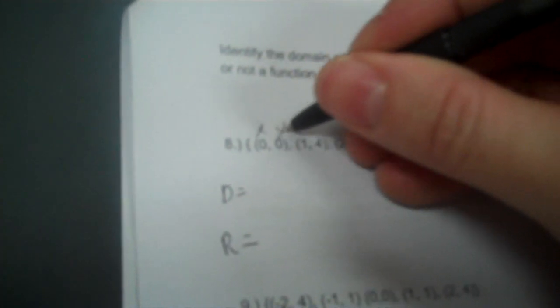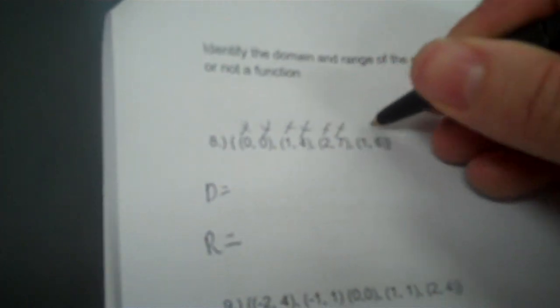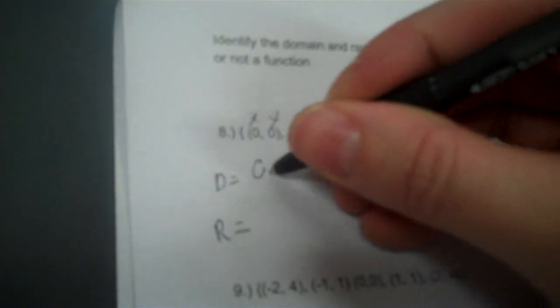Okay, this one. Identify the domain and range of the relationship, then tell whether the relation's a function or not a function. This is easy if you know what you're doing. XY, XY, XY, XY. All the X values are your domain. 0, 1, 2, 1.